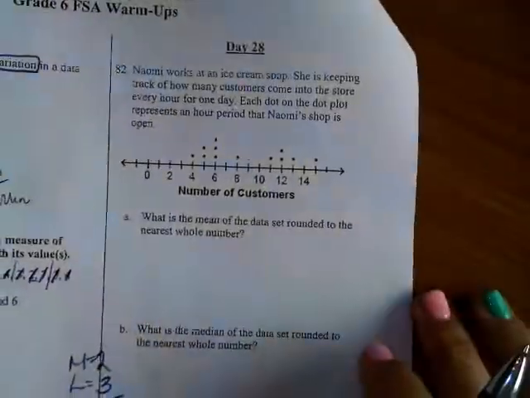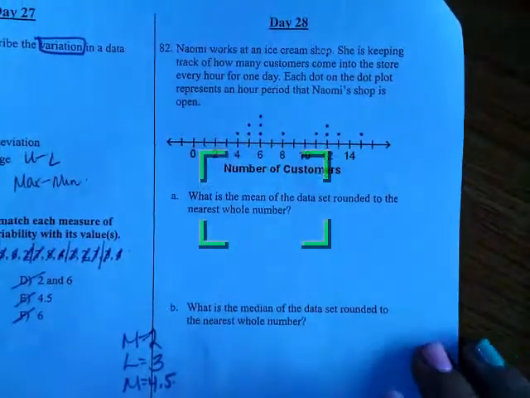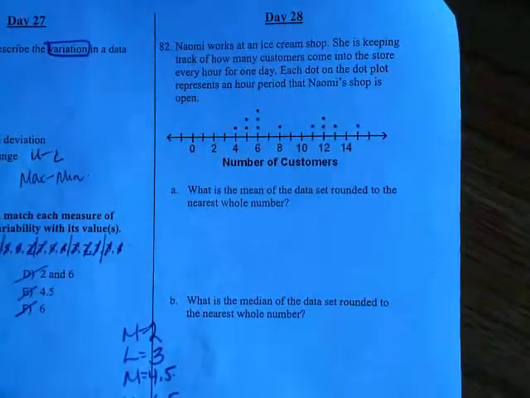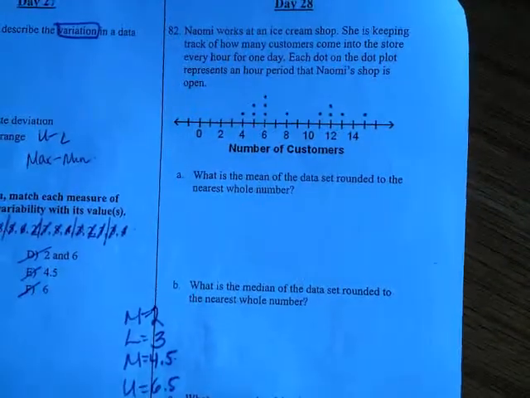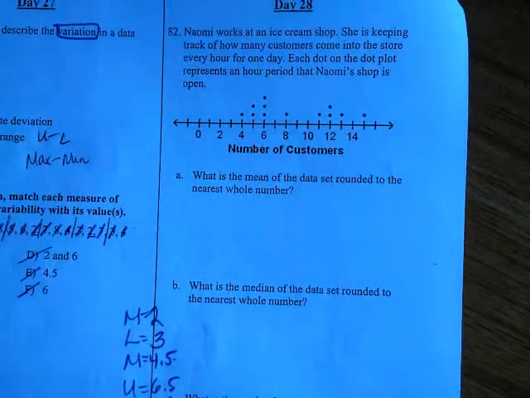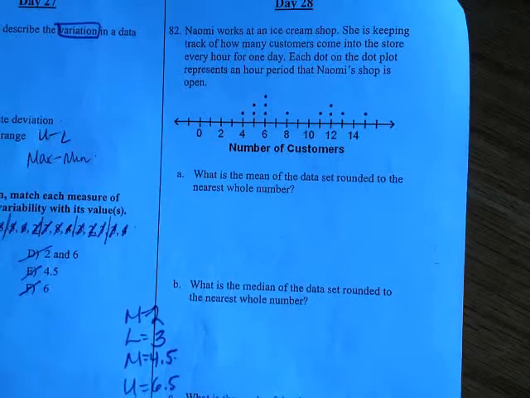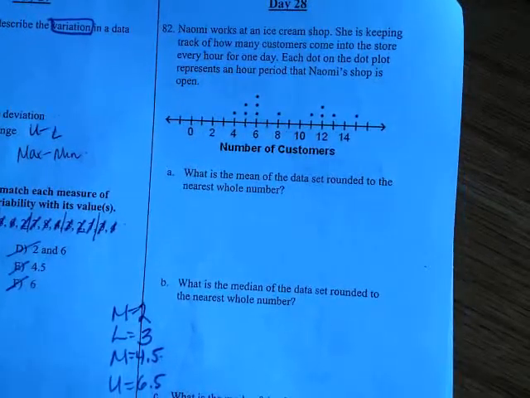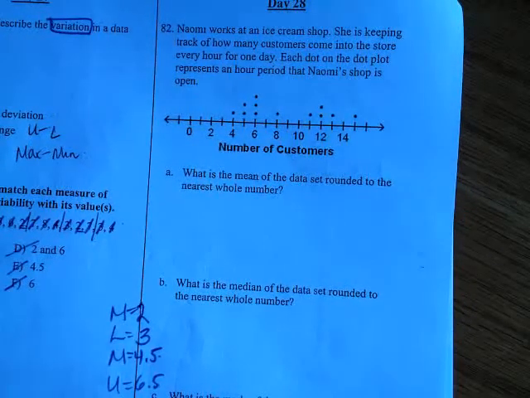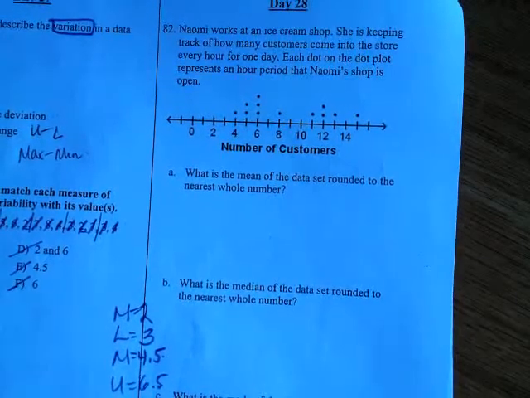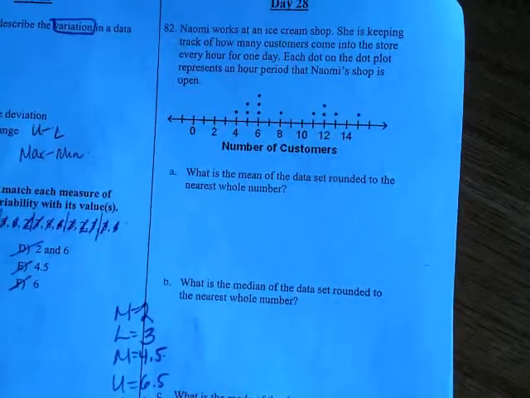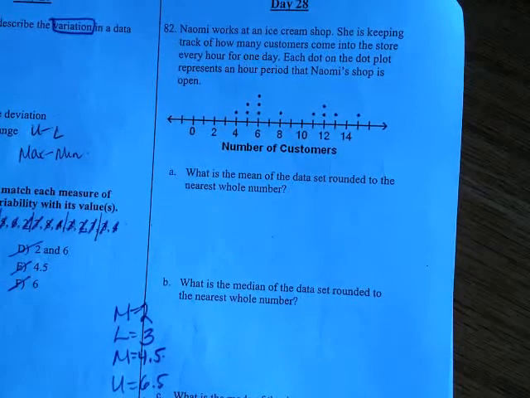Okay. Naomi works at an ice cream shop. She is keeping track of how many customers come into the store every hour for 1 day. Each dot on the dot plot represents an hour that Naomi's shop is open. What is the mean of the data set to the nearest whole number?